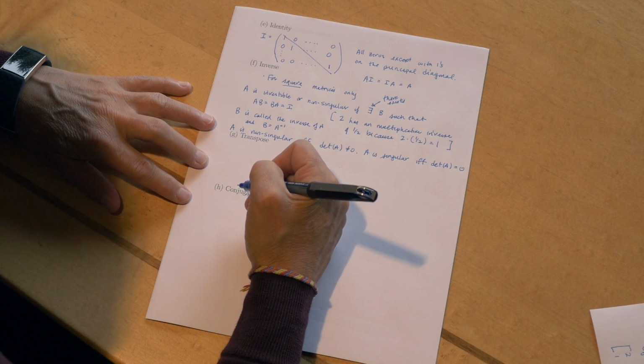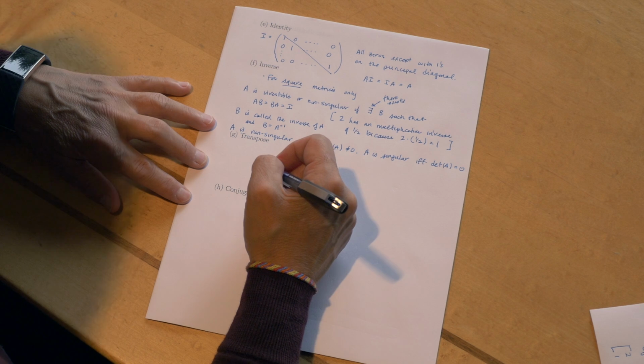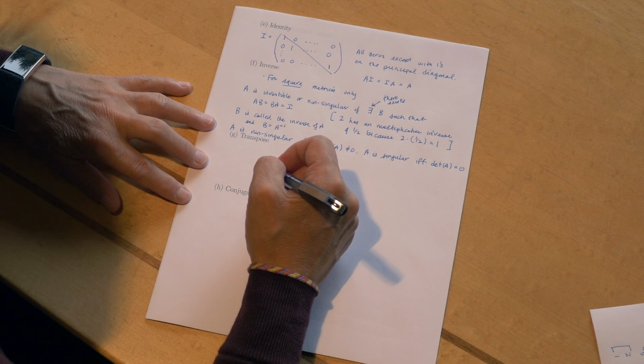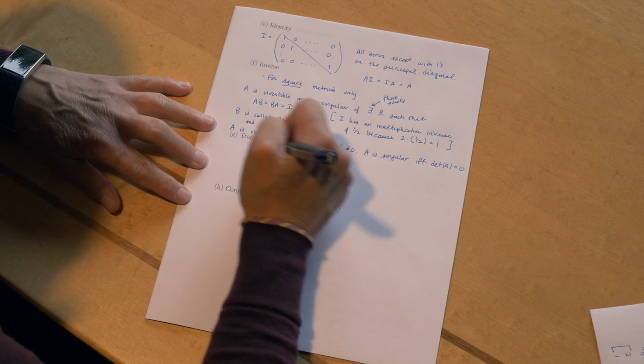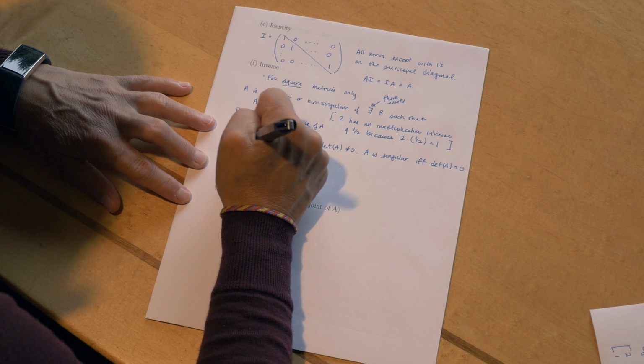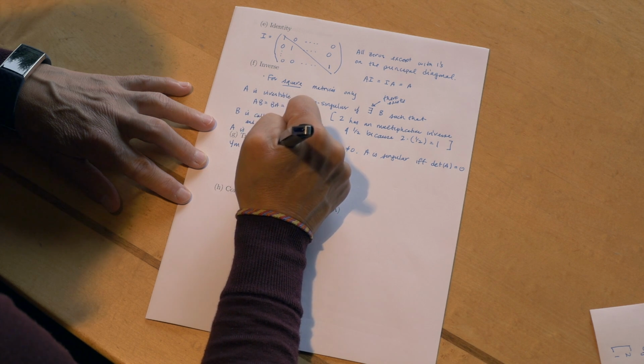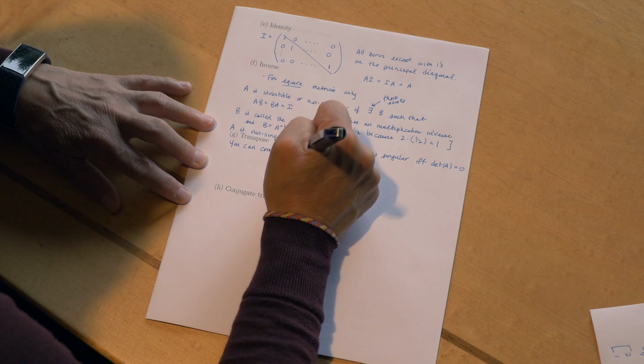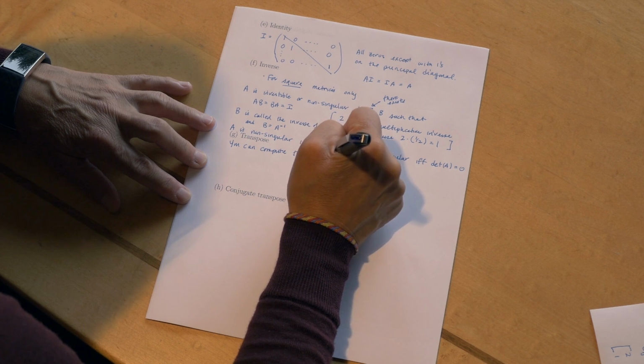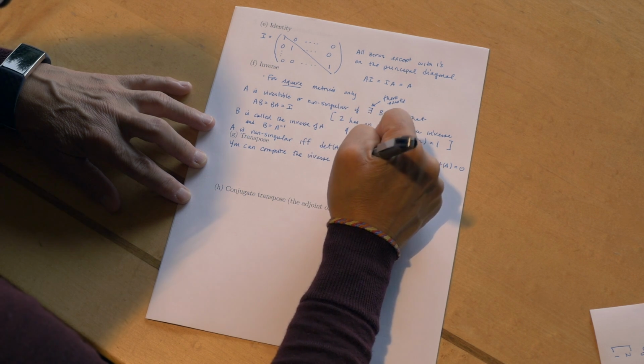Okay. I'm going to have to go a little bit further down here in my inverse category before doing the transpose. So you can compute the inverse using Gaussian elimination.